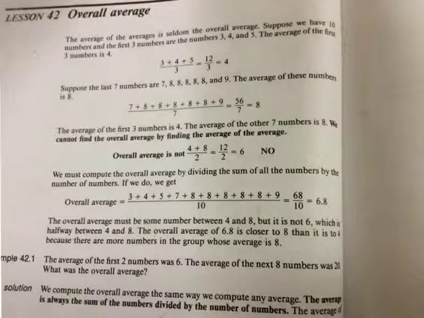So we add 160 plus 12, and we get 172. There are 10 numbers in all, so 172 divided by 10 is 17.2, the overall average.